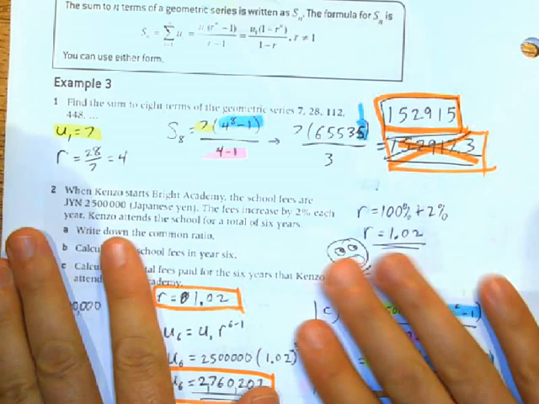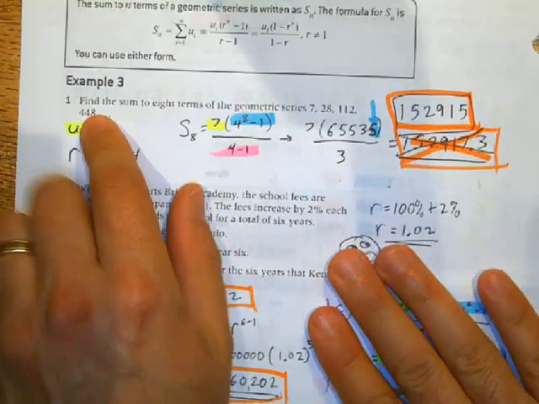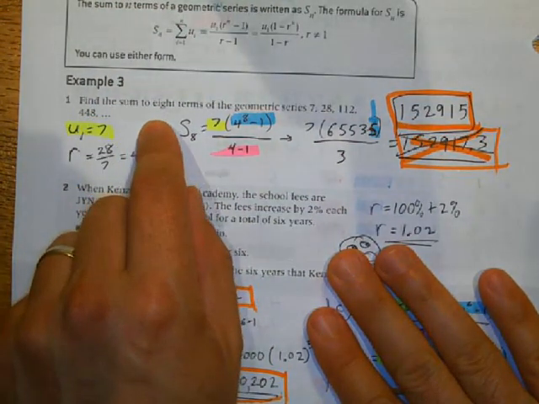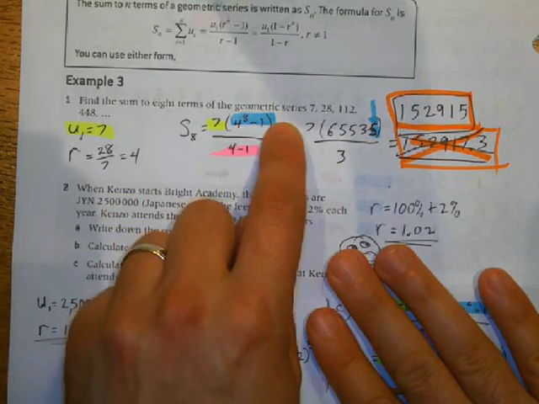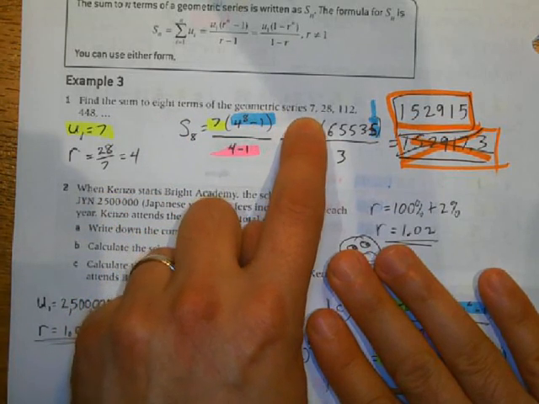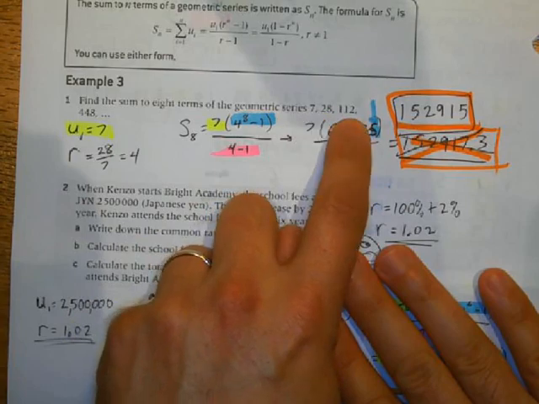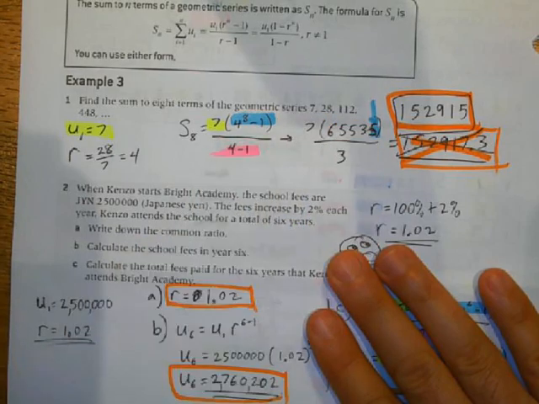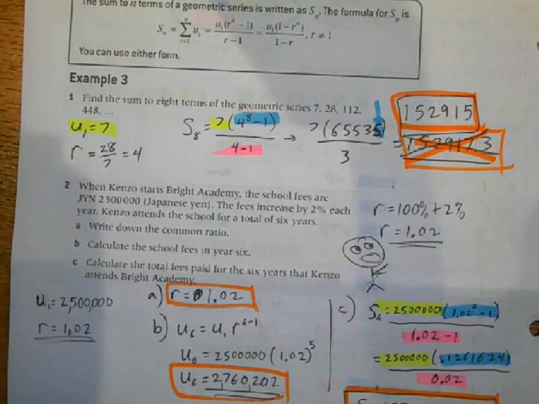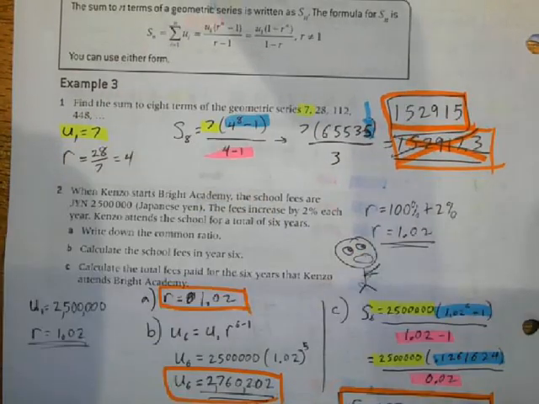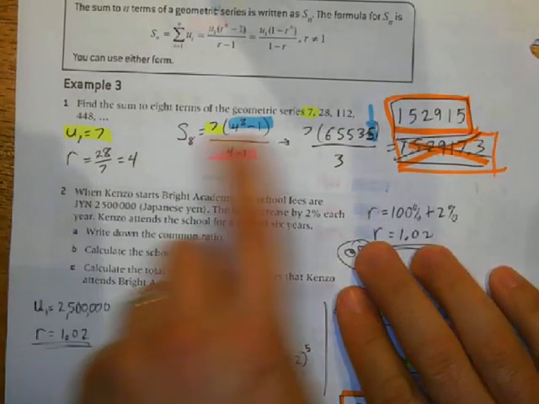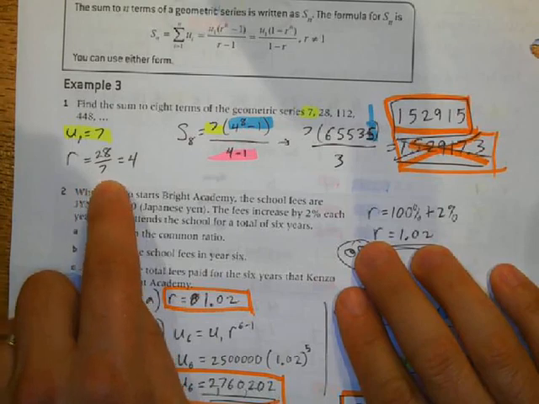Okay, so I'm going to show you the answers for the rest of the handout, and we can walk through the process here. Find the sum of 8 terms of the geometric series starting with 7, 28, 112, and so on. My first term is 7. And to figure out the R value, I do 28 divided by 7, and I know my R value is 4.